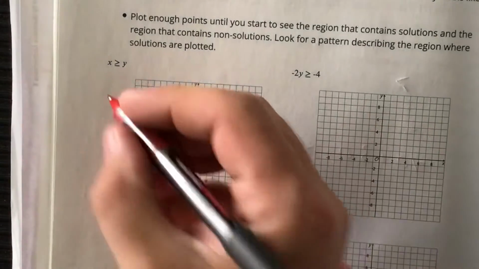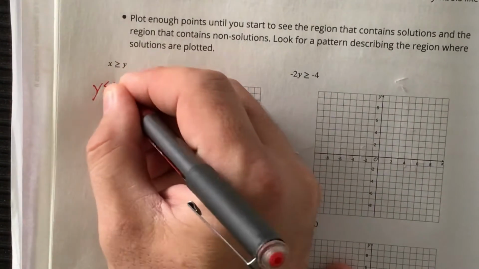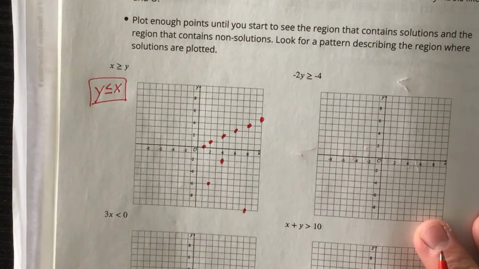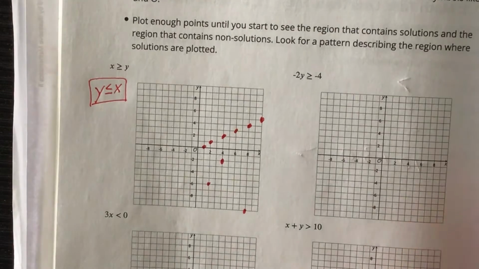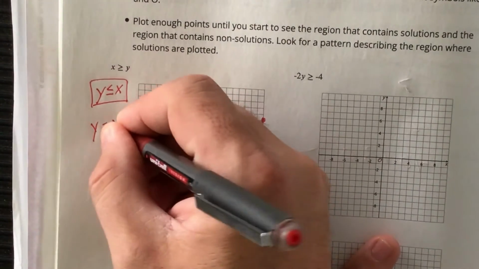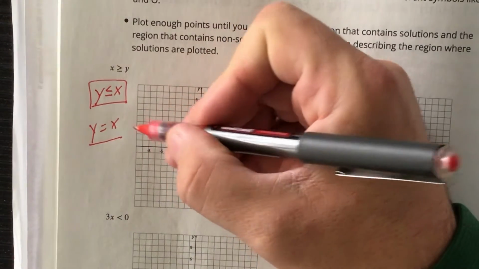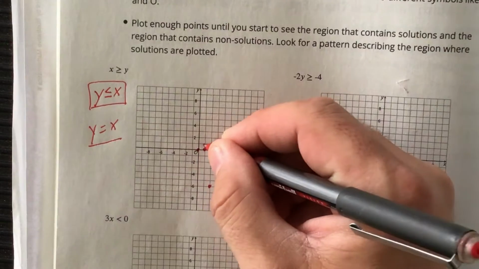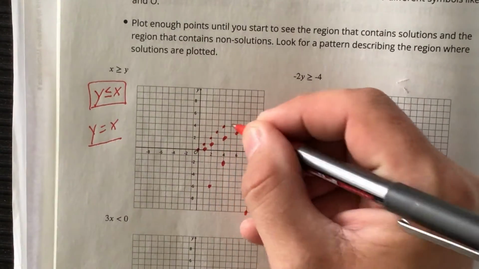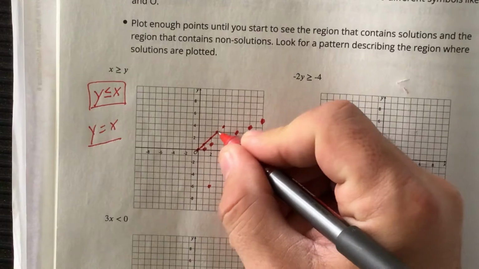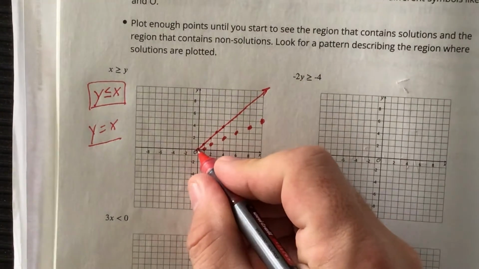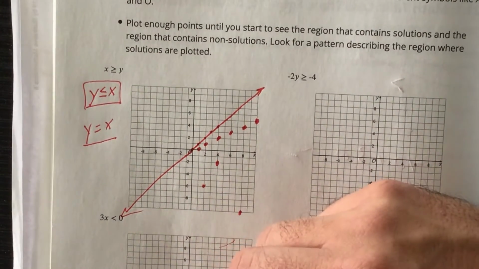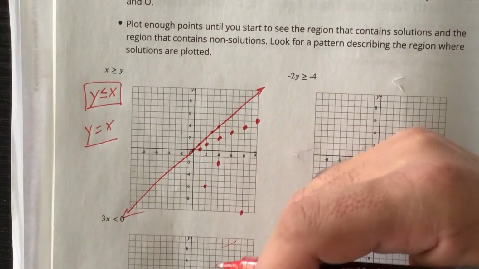Here's what I would do. I would get used to solving these all for y, so I just switch the order. I like y being first. And now I'm going to graph this equation. Just change the sign to an equal sign. Where does x equal y at? Well, 0, 0, 1, 1, 2, 2, 3, 3, 4, 4. It is right here. That is where they are equal. -1, -1, -2, -2, so on.